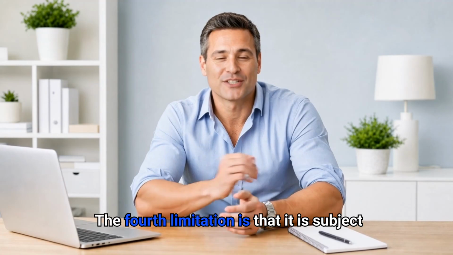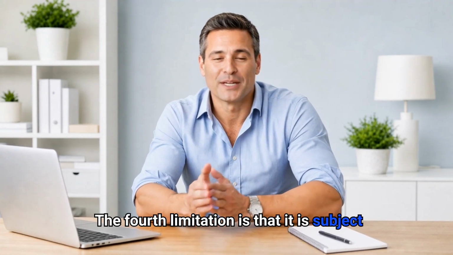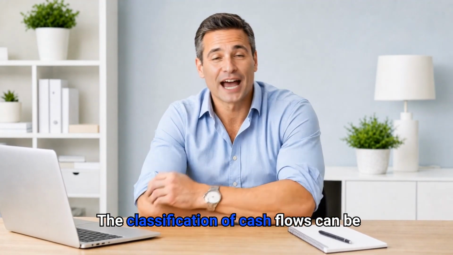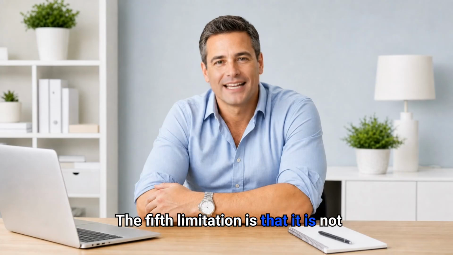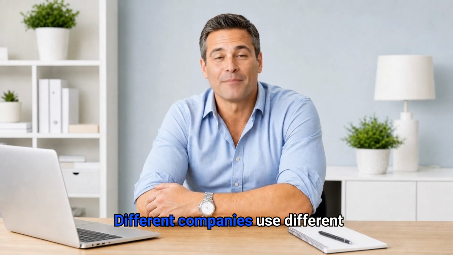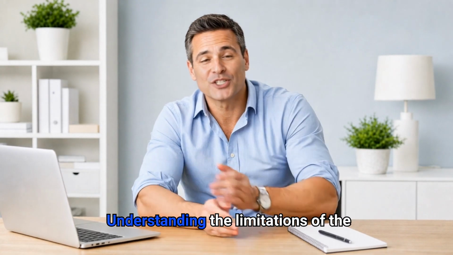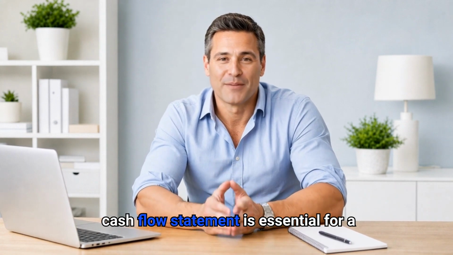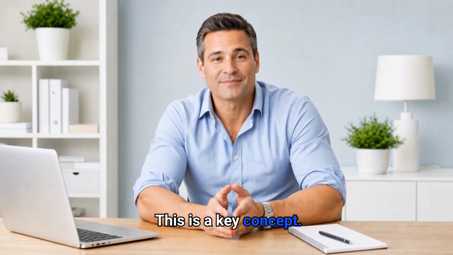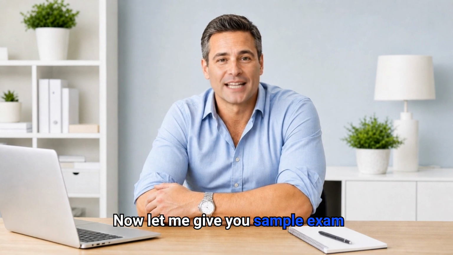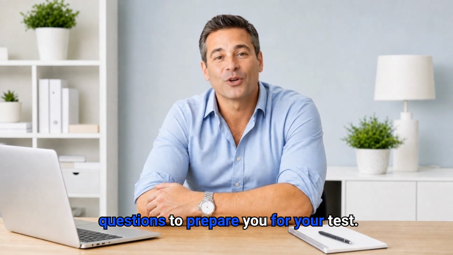The fourth limitation is that it is subject to manipulation. The classification of cash flows can be manipulated. The fifth limitation is that it is not standardized. Different companies use different methods. Understanding the limitations of the cash flow statement is essential for a balanced view. This is a key concept. Now, let me give you sample exam questions to prepare you for your test.